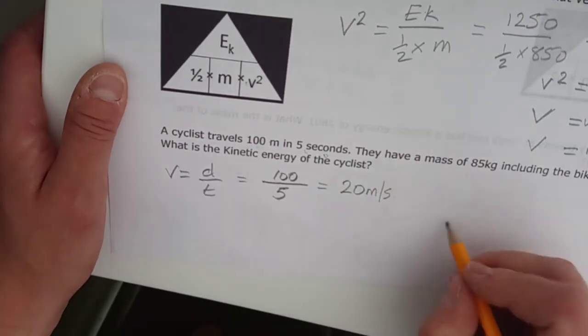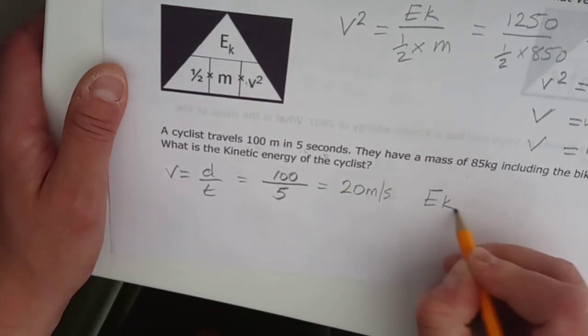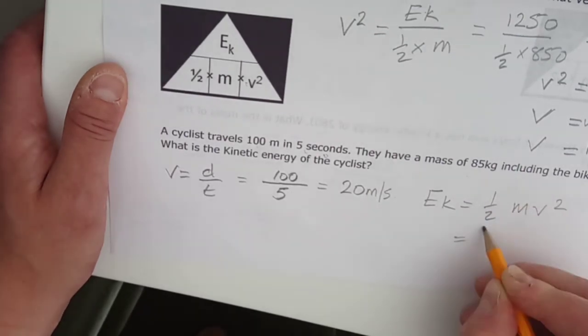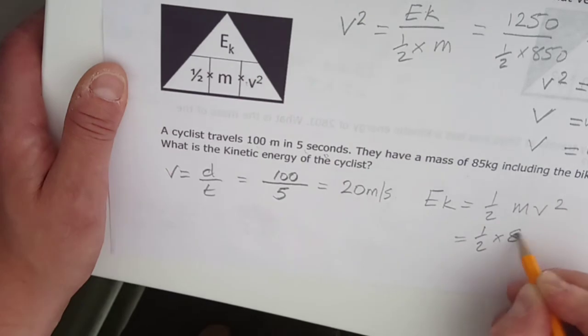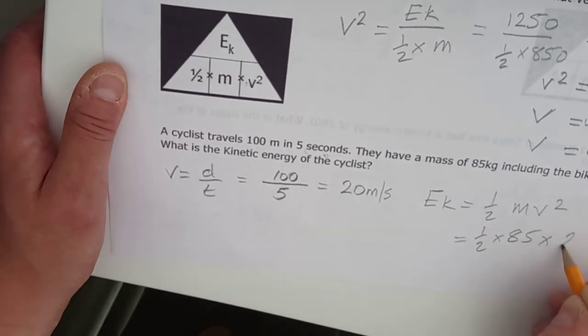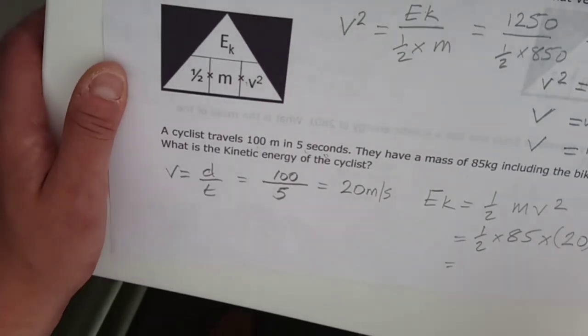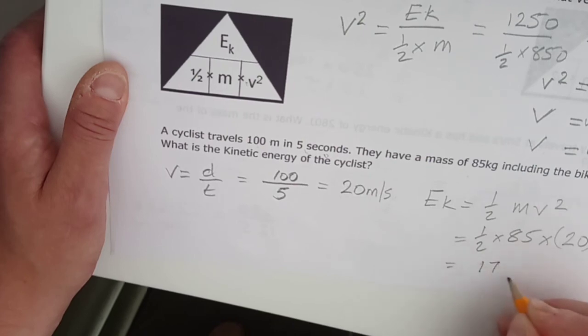And then from there you can work out the kinetic energy equals half m v squared. So half times 85 times 20 squared. So then again we can work this out, and it will give us an answer of 17 kilojoules.